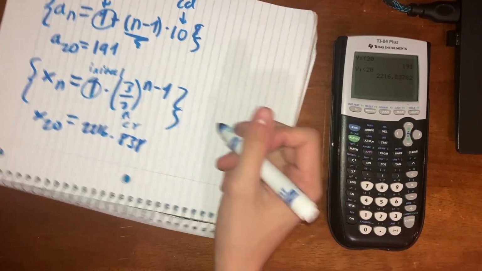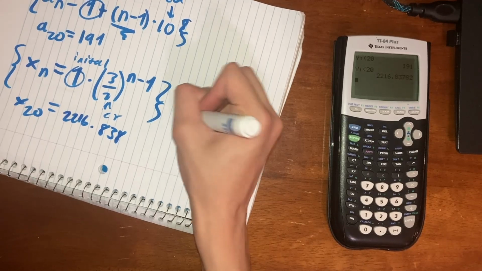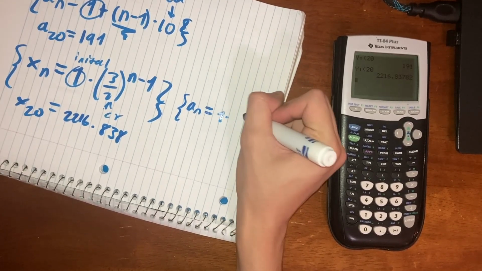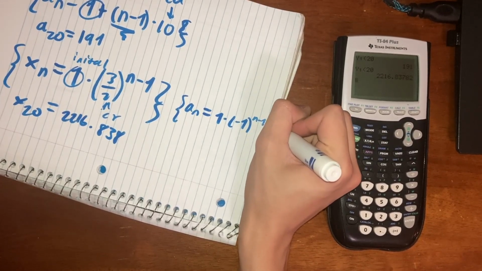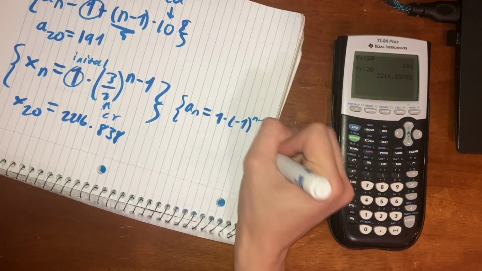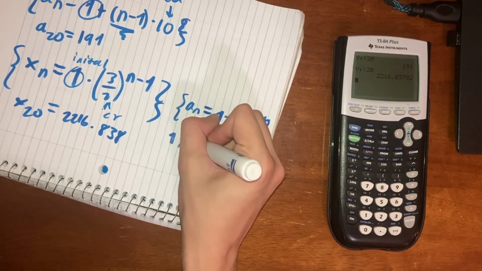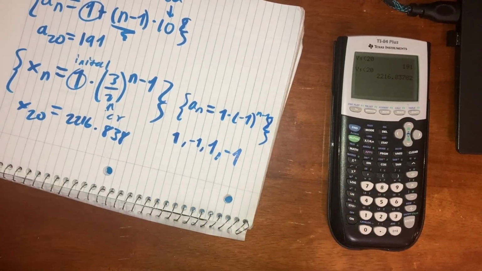Like we could have a negative common ratio, say if we wanted to do a n equals 1 times negative 1 to the n minus 1. This sequence looks something like 1, negative 1, 1, negative 1, and so on.